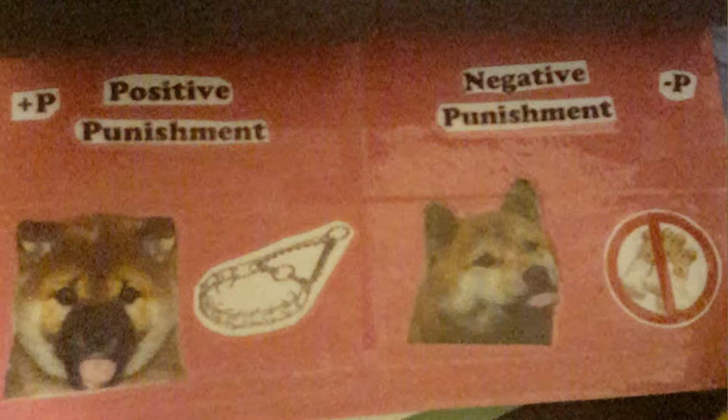This will decrease the future behavior, the dog will jump. Negative punishment might not be as negative as you might think. In this case, remember, we're taking something the dog likes away instead of adding something they don't like. You're trying to teach a dog to sit and not jump.